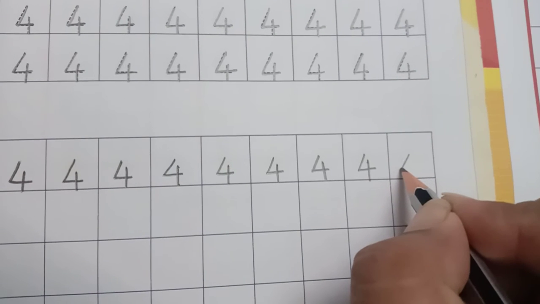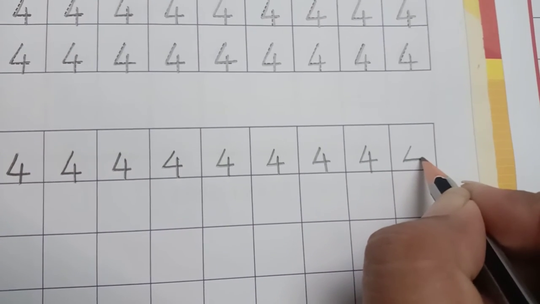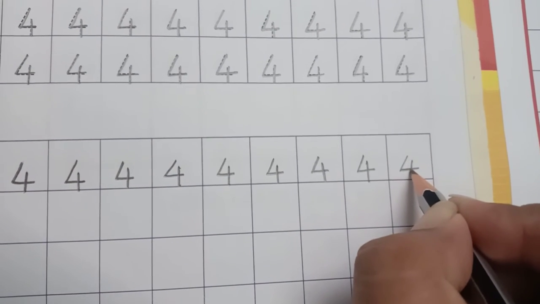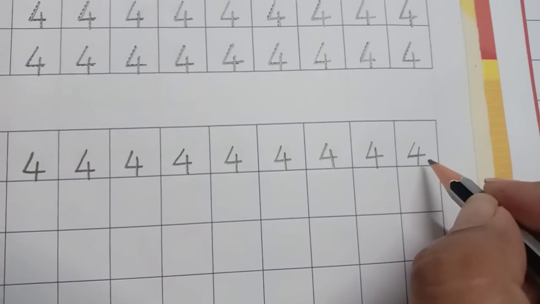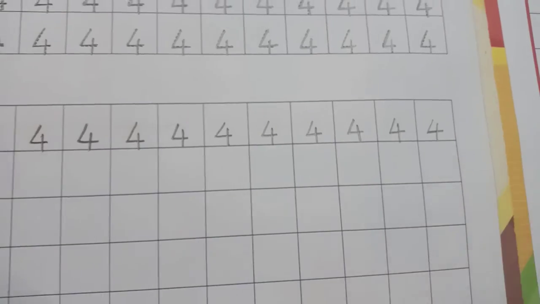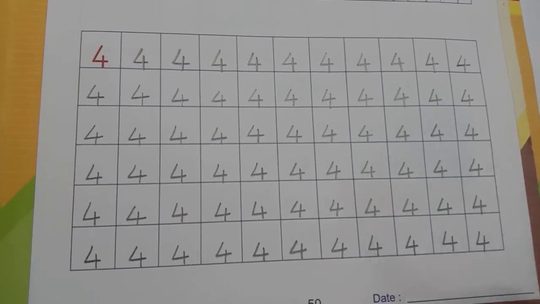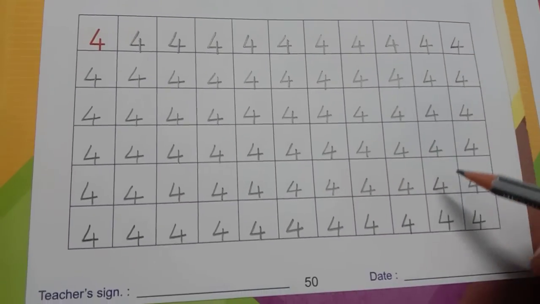Slanting line, slipping line and standing line and touch the bottom line. Number 4. Children, this way you will complete writing of number 4 on page number 50.